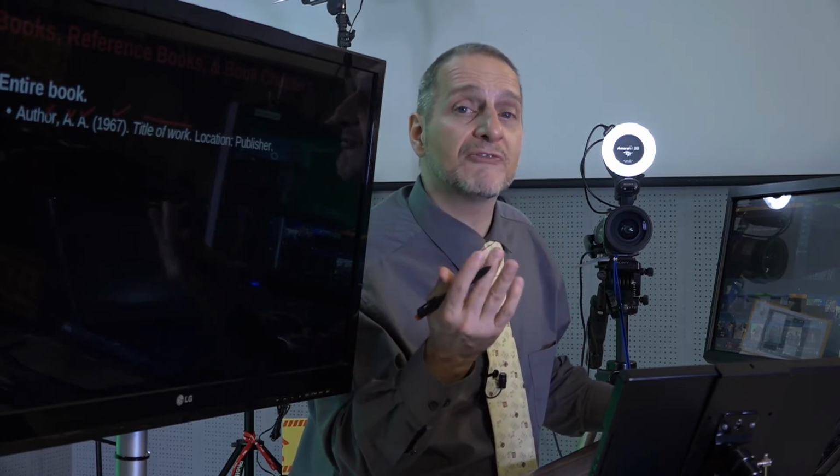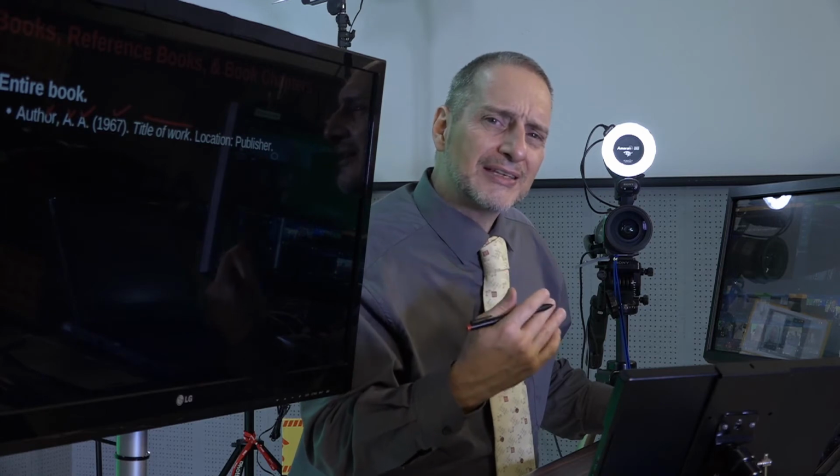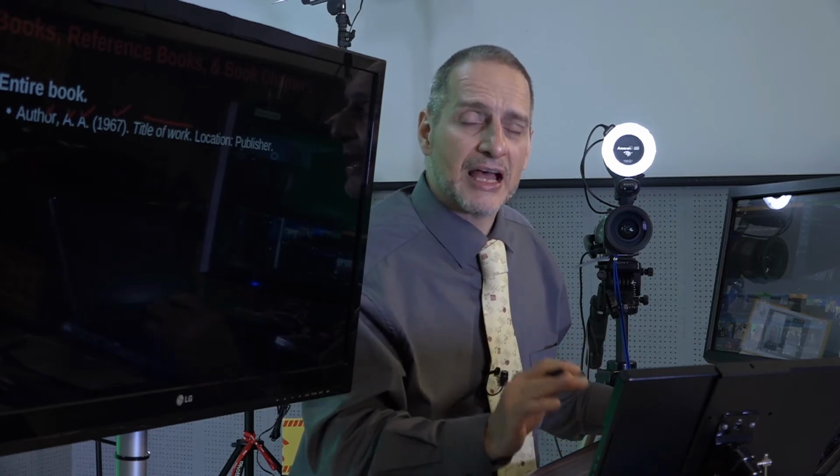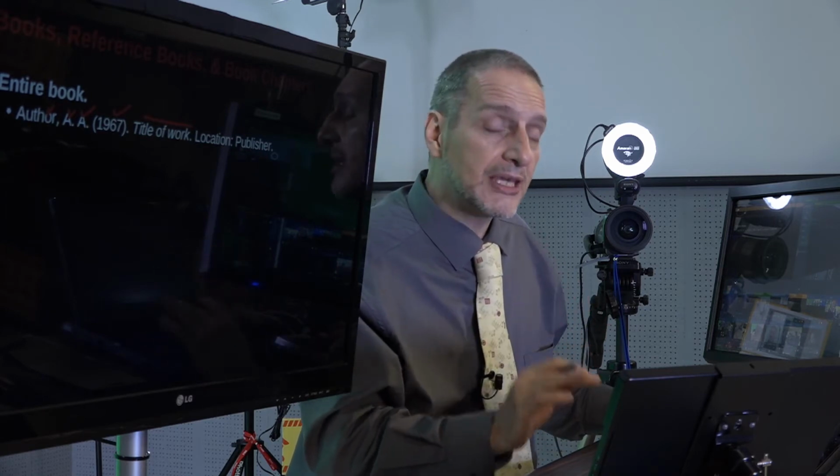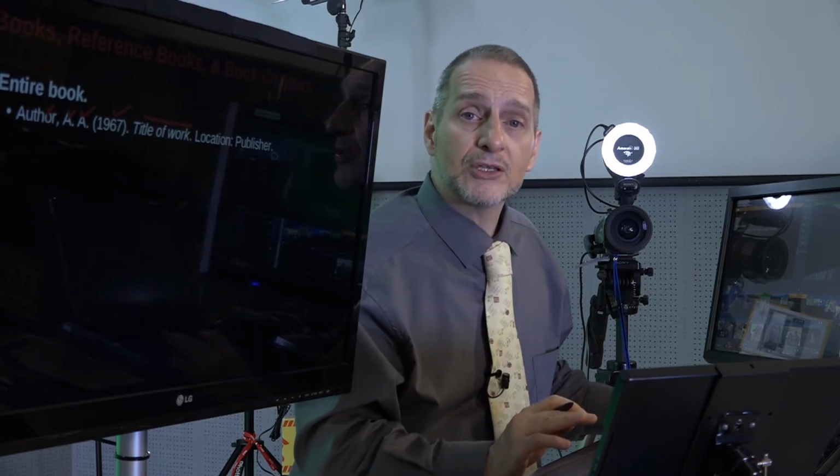Today, you know that's not so true because books can be printed in different places. They can be e-books. They can be reprinted very easily. So in the case of the MLA style, they've gotten away from this. But APA still does use this for books. And sometimes it can be troublesome.